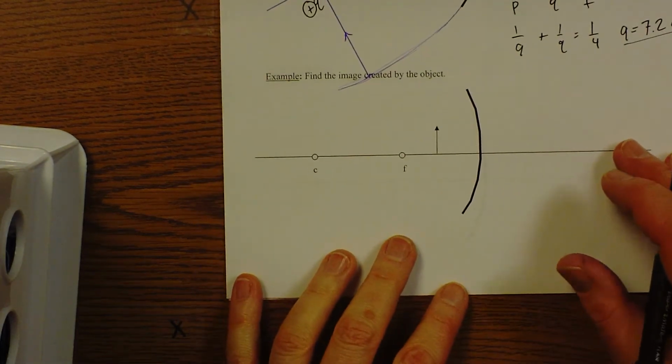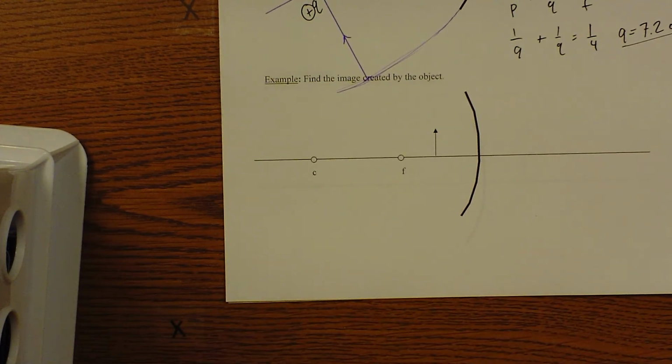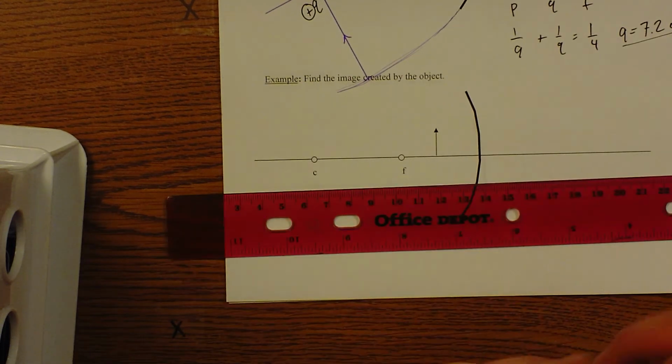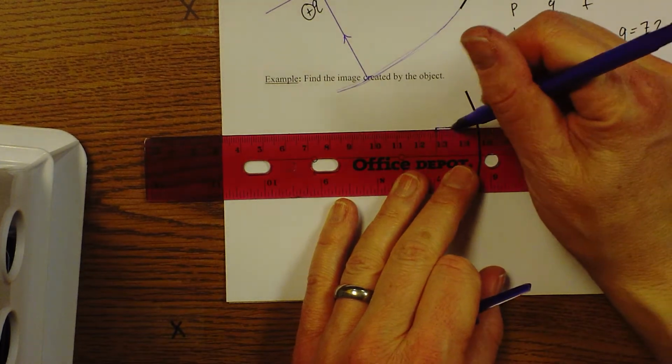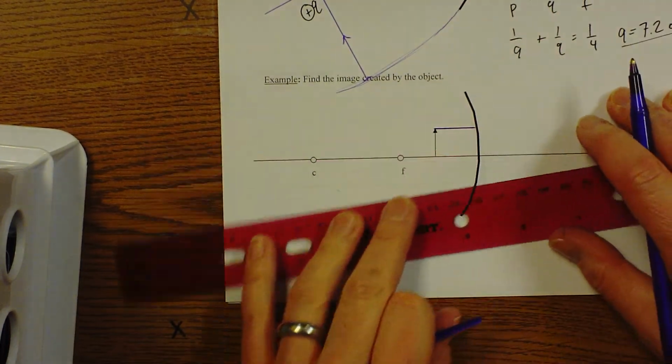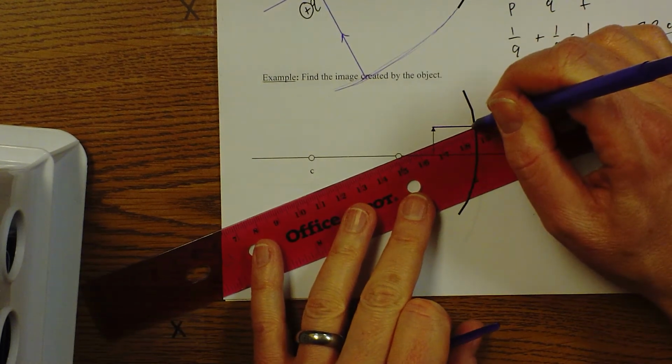Now let's take a look at what happens when we put the object inside the focal length of the mirror. We're going to follow the same rules for drawing rays. I'm going to start with a parallel light ray. That parallel light ray is going to bounce off the mirror and go through the focus.